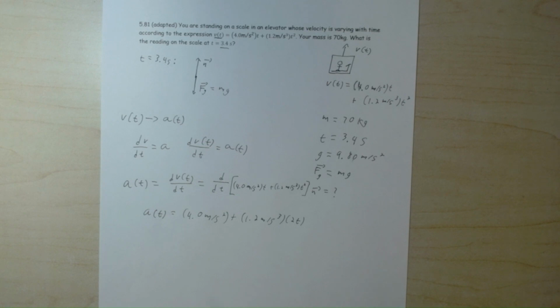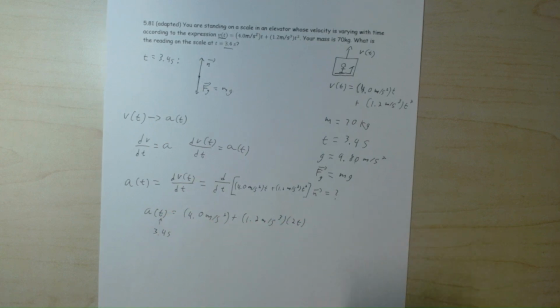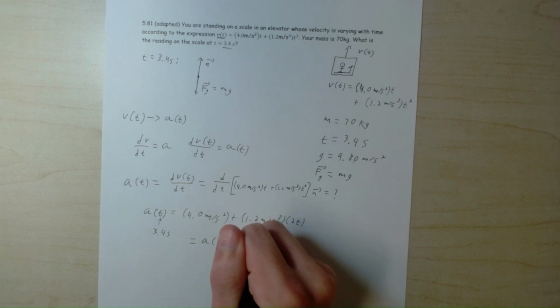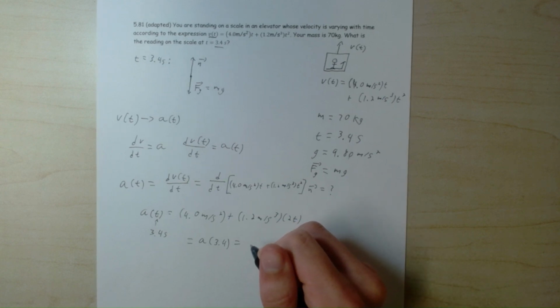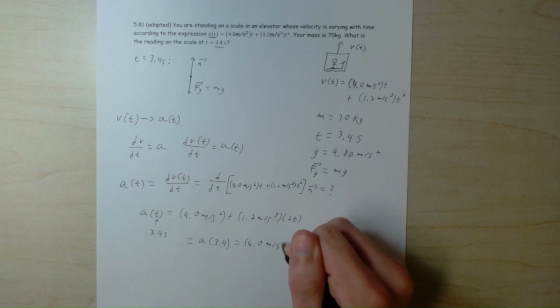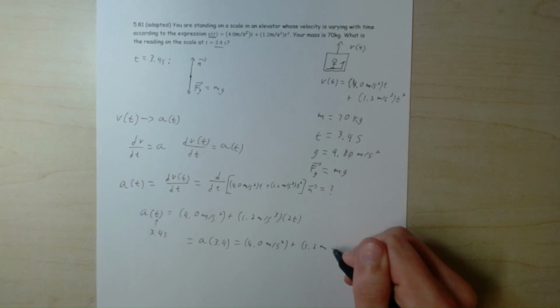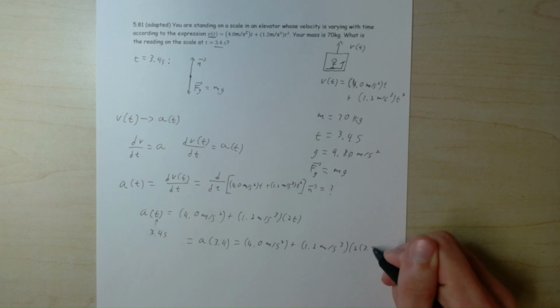So now what is it at 3.4 seconds? Well, all we need to do now is plug in 3.4 seconds for t. So we have a at 3.4 equals 4.0 meters per second squared plus 1.2 meters per second cubed times 2 of 3.4 seconds.